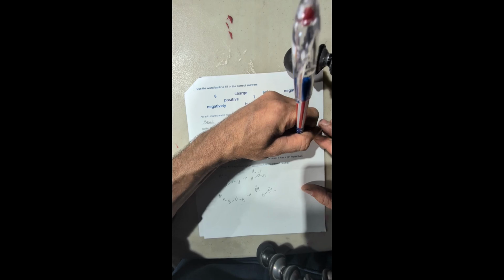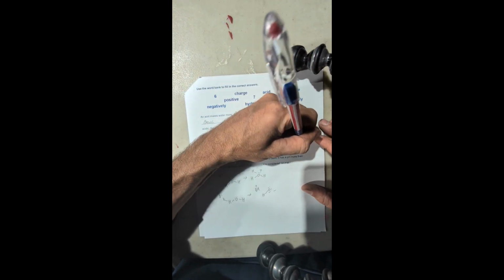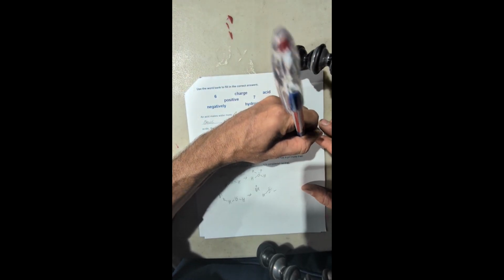If both an acid and a base are added, the base will accept the hydrogen ion from the acid so that it doesn't bond to the water, and the water will stay neutral. The water will stay neutral, okay?